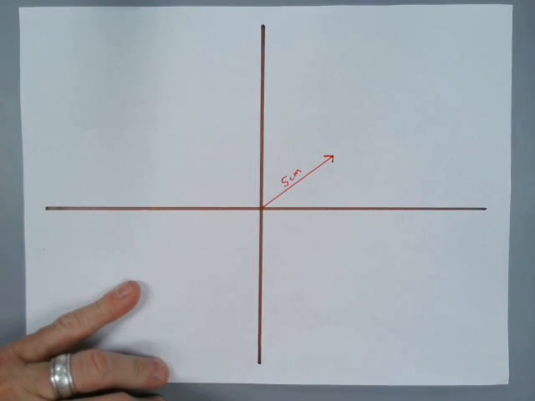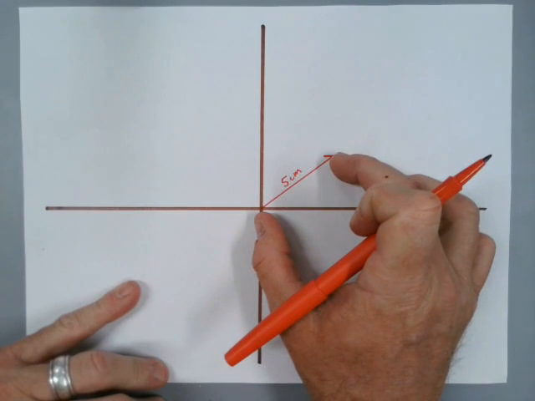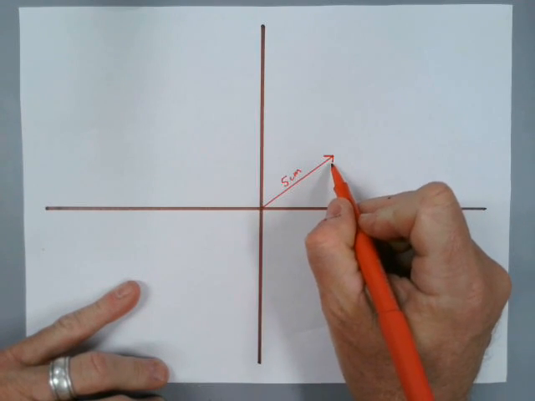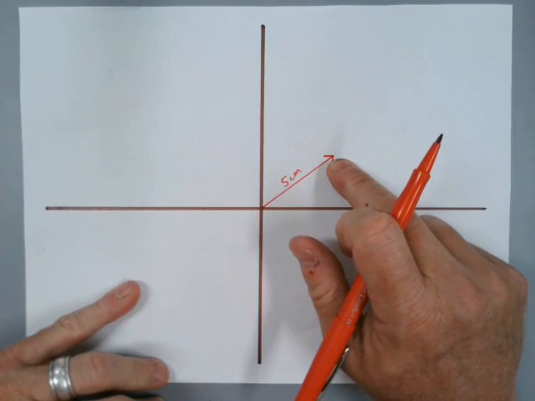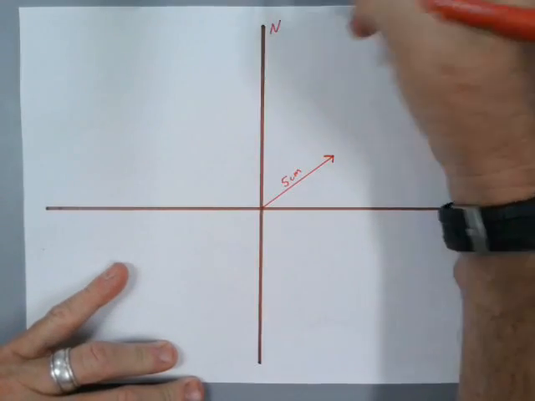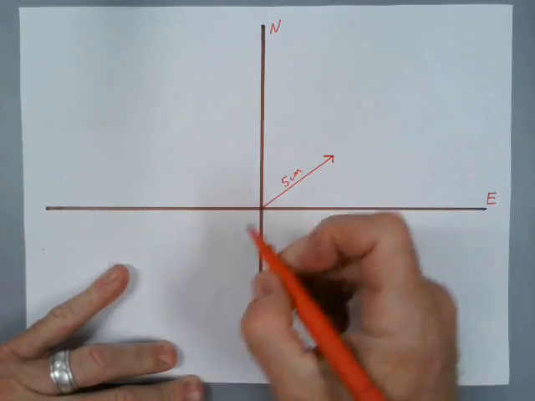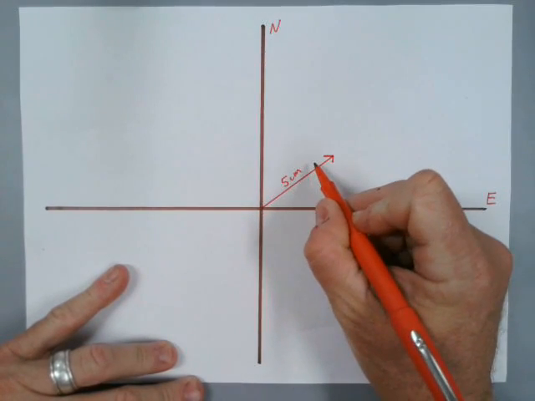Vectors are represented by arrows. So you have the length of the line that indicates the magnitude or how big it is. And the arrow point at the end tells you which direction you were going. If you want to think about this as a map, you're going northeast. You went 5 centimeters northeast.